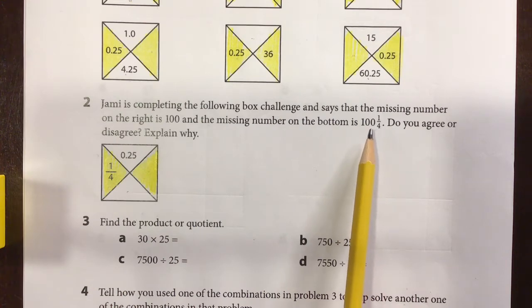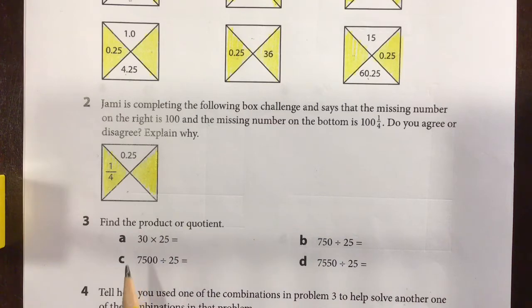One hint that I want to give you for this one is I want you to think about money. We've talked about money quite a bit this year. When we think of money, you can think about $1. $1 is called $1, or it's called 100 cents. So, do you agree with Jamie or do you not agree with Jamie? Go ahead. Okay, now we are on number 3. In number 3, you have 4 problems.